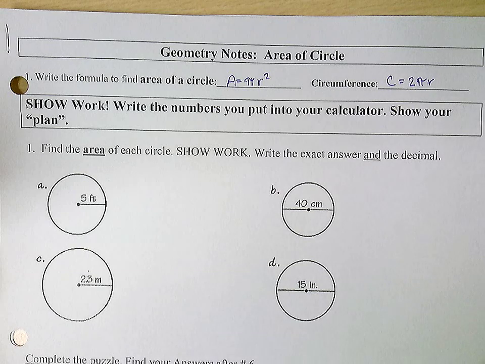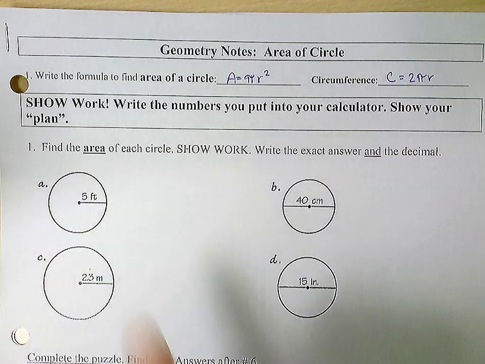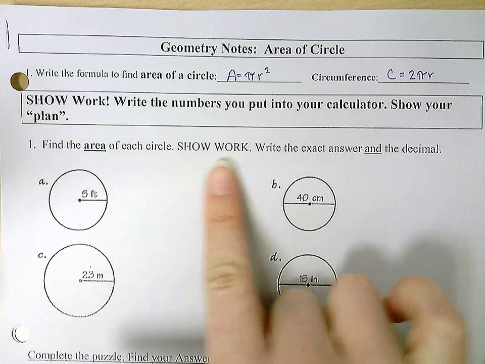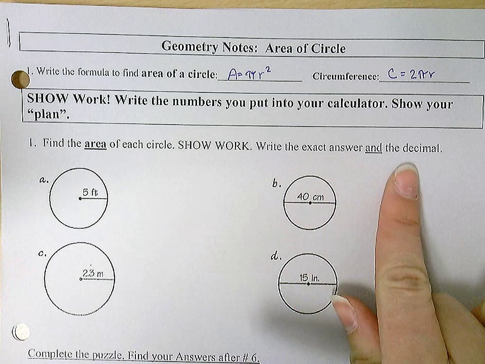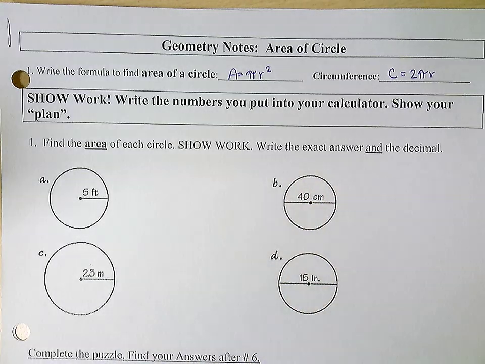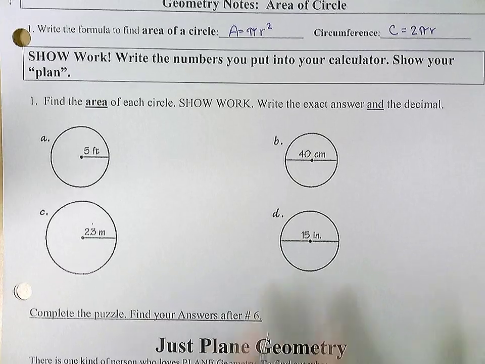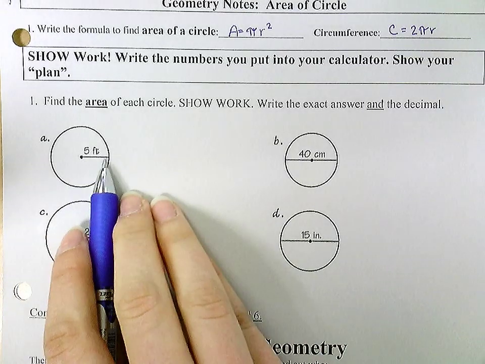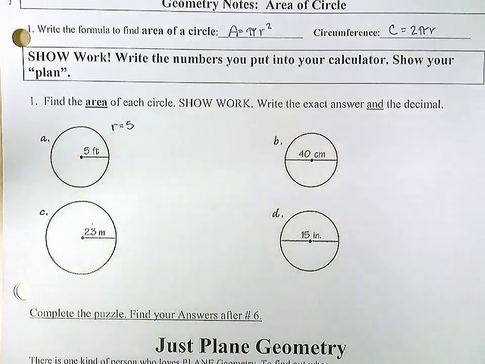Okay, so an example, finding the area. So number 1, you want to find the area of each circle. We want to write our answers as exact and as a decimal. Okay, remember exact answers have pi still in it. So for letter A, first thing I do is locate the radius. Okay, so our radius is right here. It is 5 feet. So r is equal to 5.